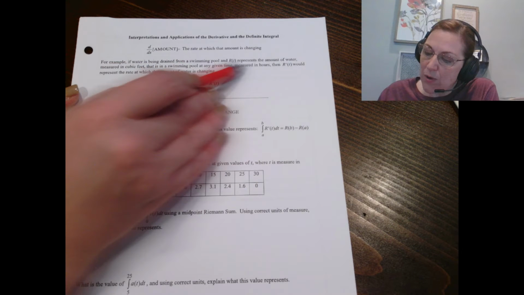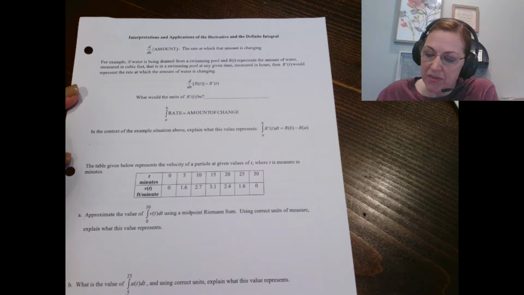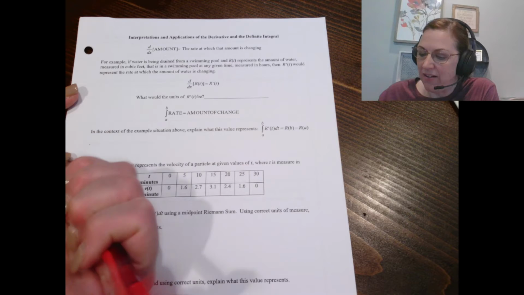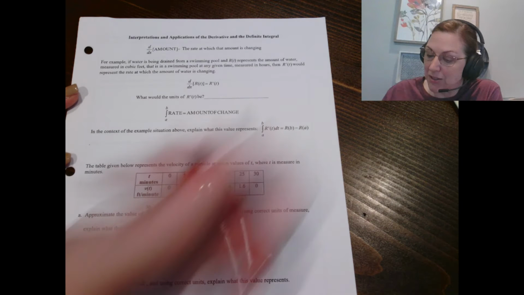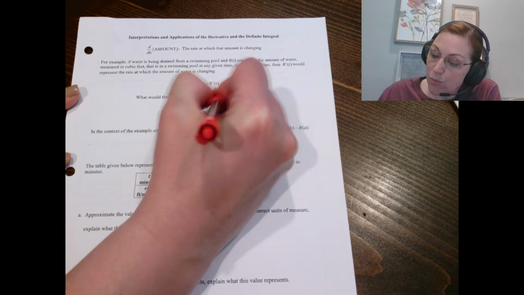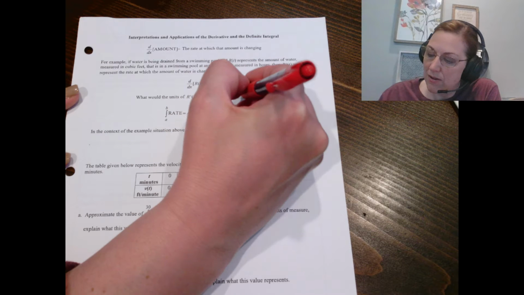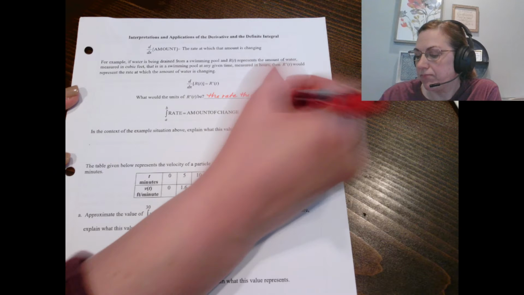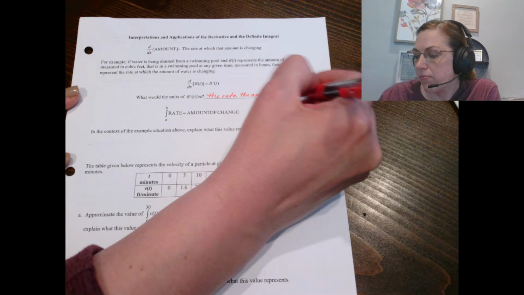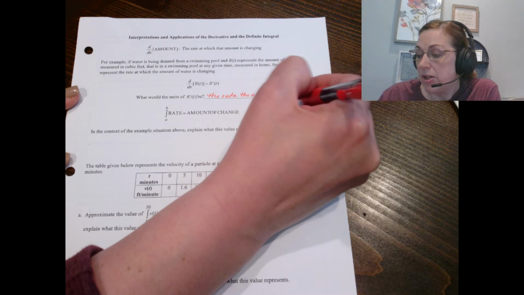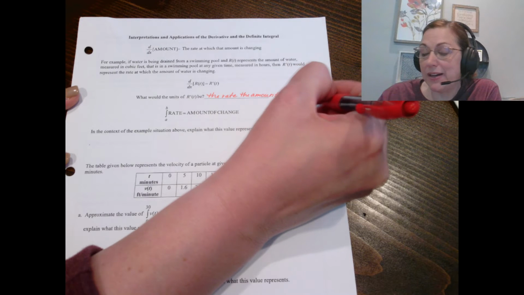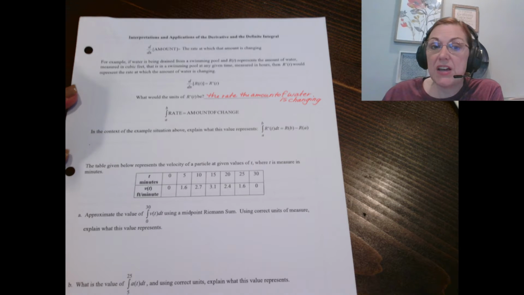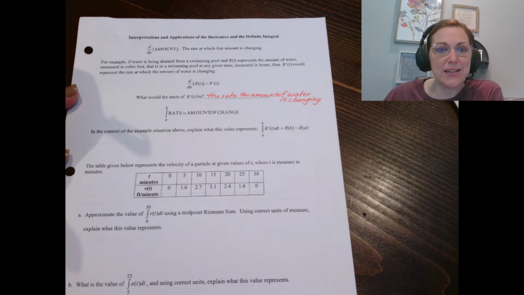If R represents the amount of water in cubic feet, and we take the derivative of that, then R prime actually means the rate the amount of water is changing. Meaning if that rate is positive, then the water amount is increasing, right? If that rate is negative, then that water amount is decreasing.